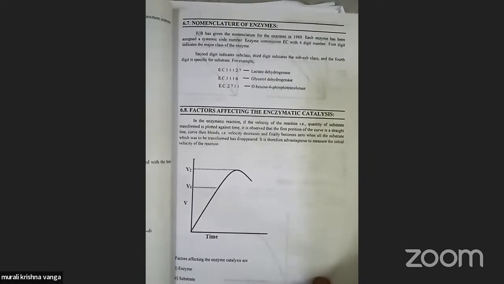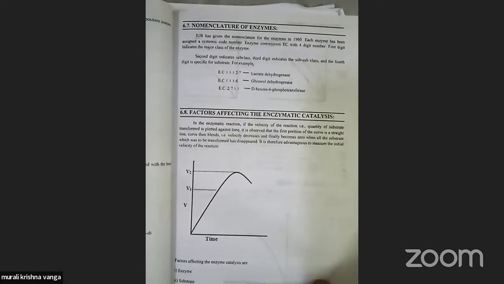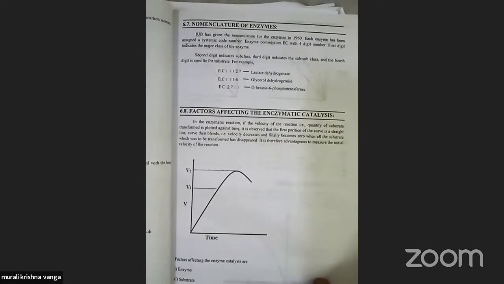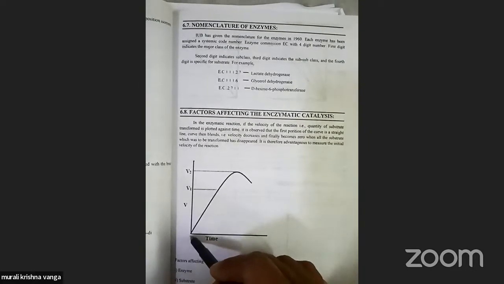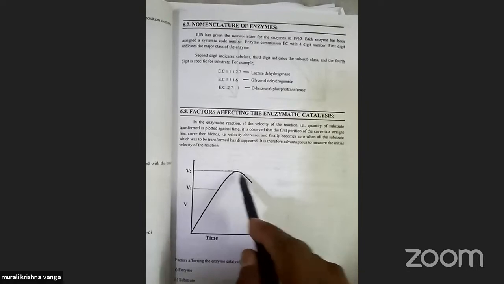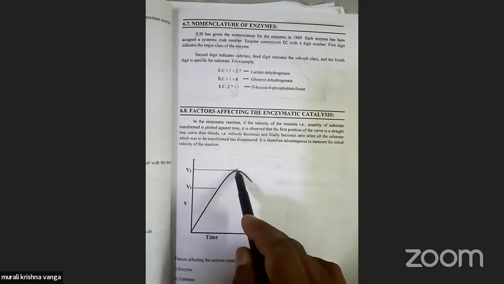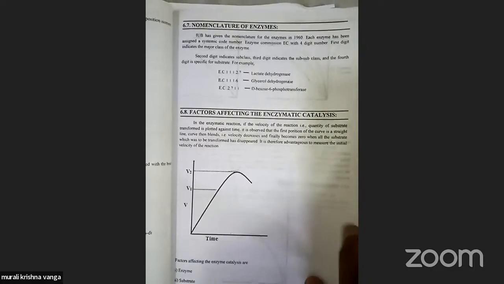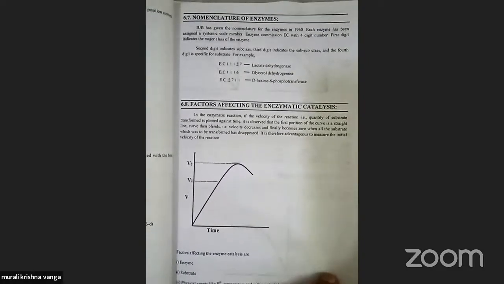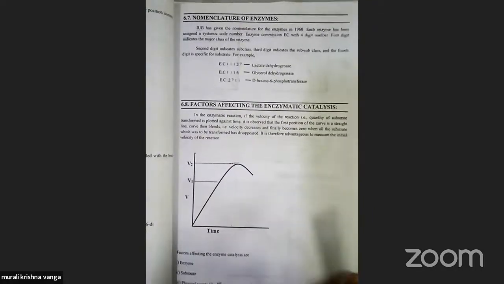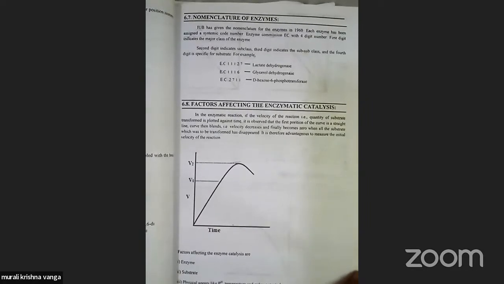It is therefore advantageous to measure the initial velocity of the reaction. As time increases, the velocity increases, reaches a maximum at some point, and then comes down. The factors affecting enzyme catalysis are the enzyme, the substrate, and physical agents like pH, temperature, and oxidation potentials.